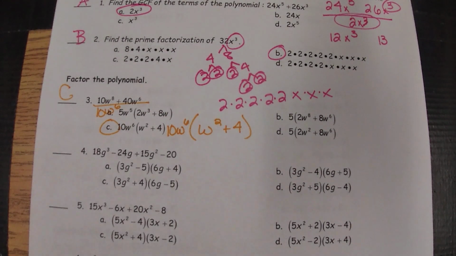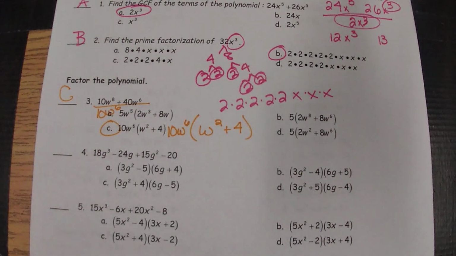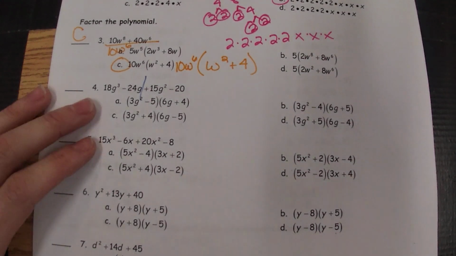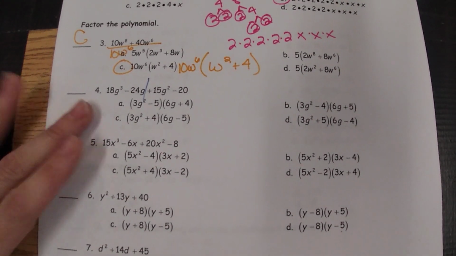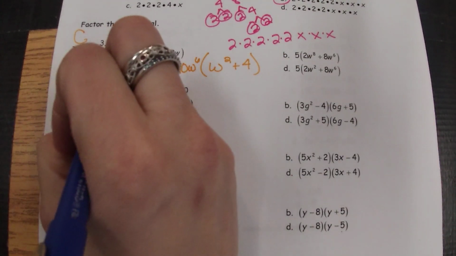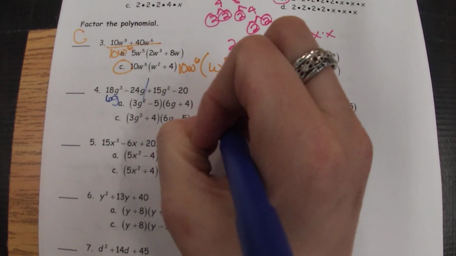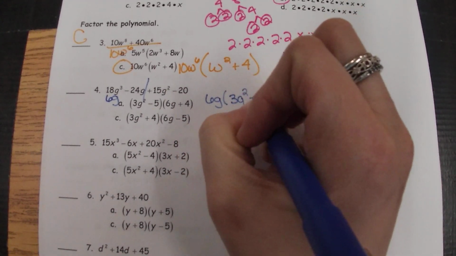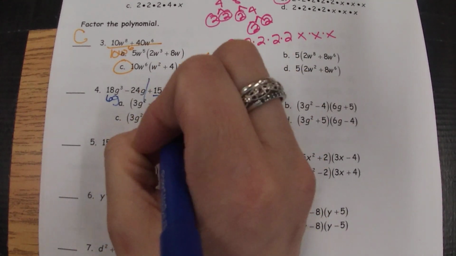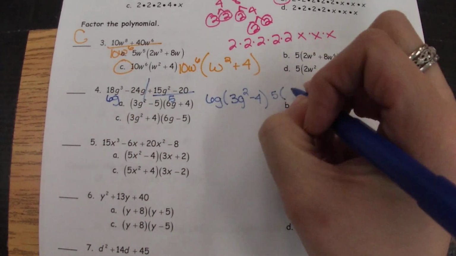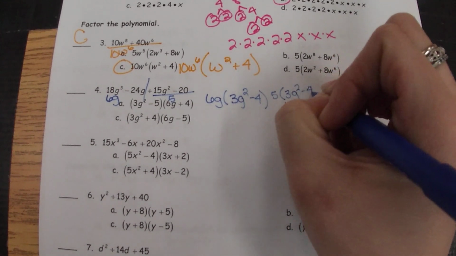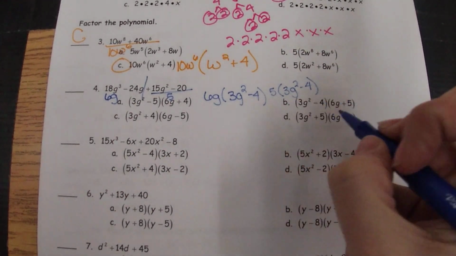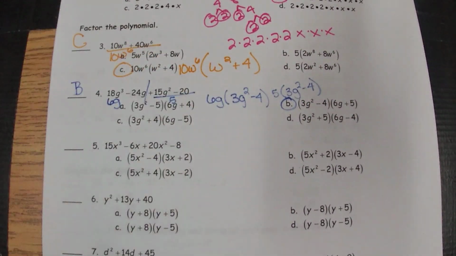Number 4 is 4 terms. So 4 terms, let's see, we're gonna look and see if there's a GCF. There is not a GCF of all of them. So then we'll split in half for 4 terms. What goes into 18 that also goes into 24? We'll factor out a 6G. That will leave us with a 3G squared minus 4. The right-hand side will have a 5 in common, so that'll be a 5, a 3G squared minus 4. So these two go together in a binomial, so I need a 6G plus 5 and a 3G squared minus 4, which is going to be B.